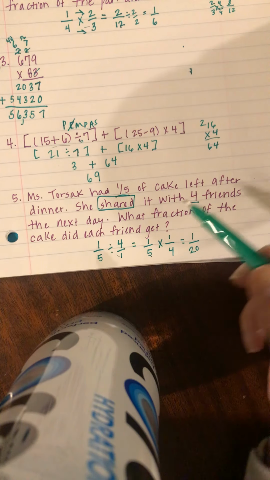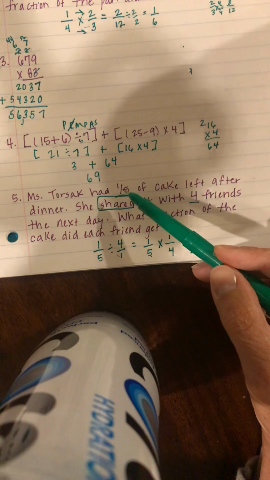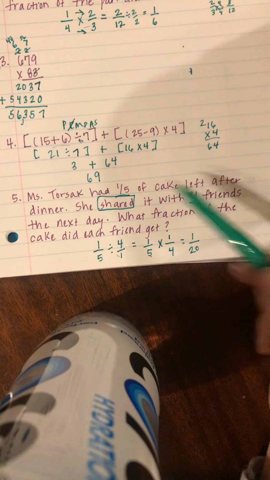Okay, so don't forget that when you have division of fraction problems, always think, am I dividing the people or am I dividing the object? In this case, the object is the cake, and I'm splitting it with my 4 friends.